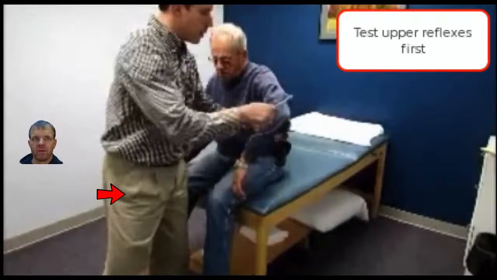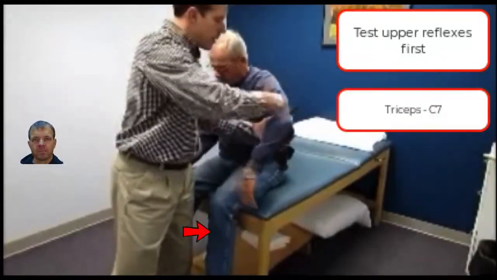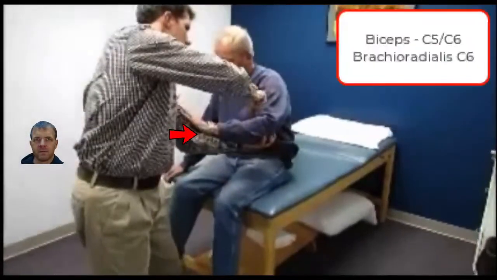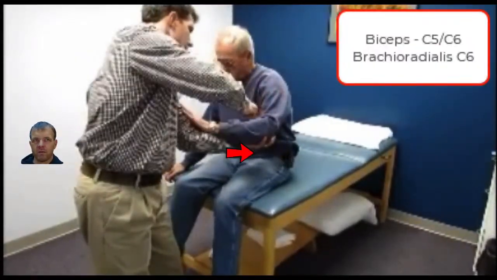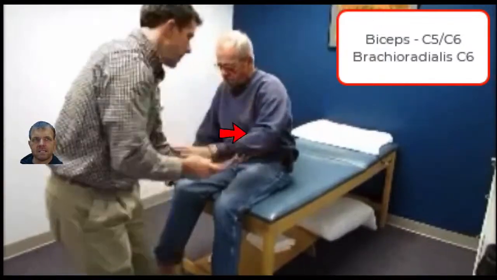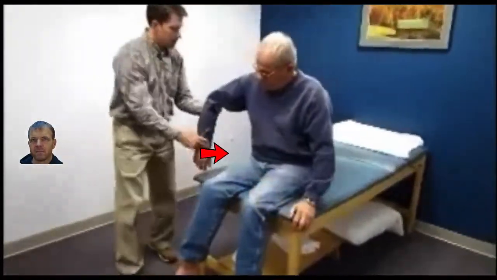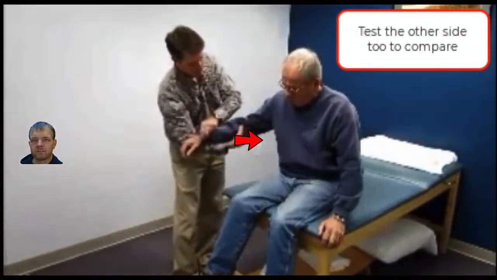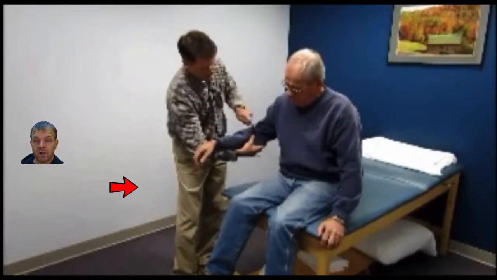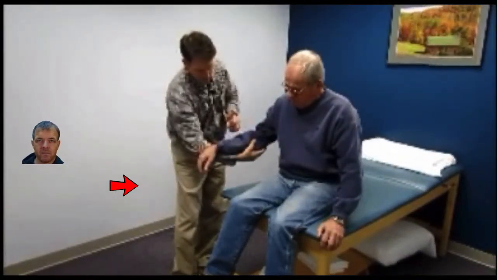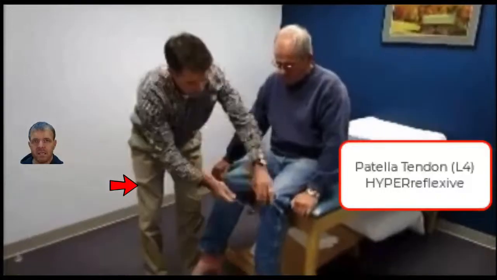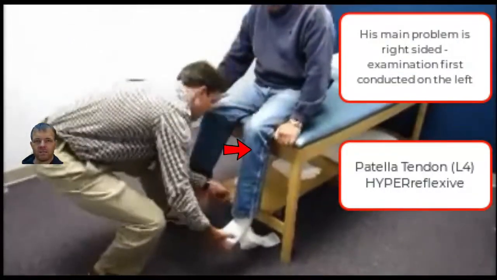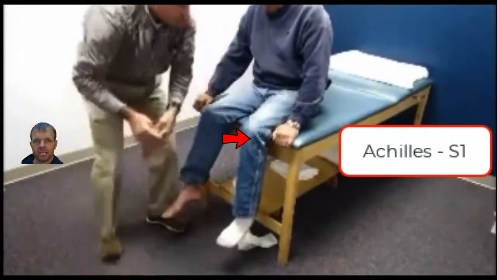If we have a look at his reflexes, because there's a problem with the lowers, we test the uppers first. So test triceps, C7, biceps and brachioradialis, testing C5, C6, and then compare it against the other side. And this guy's pretty jumpy. I think I mentioned this last time. His reflexes are quite brisk. And then the affected leg is the right one. That is hyper-reflexive there, big time. That's a big knee jerk.